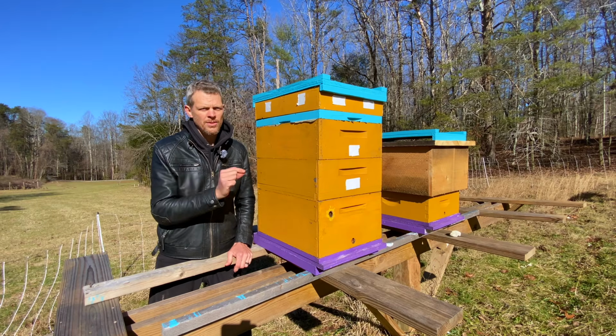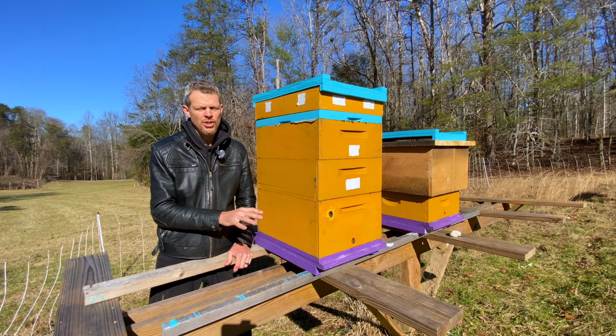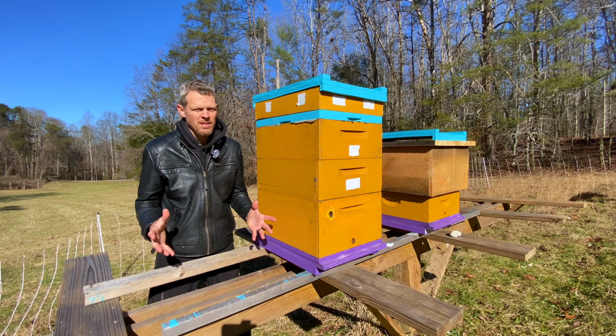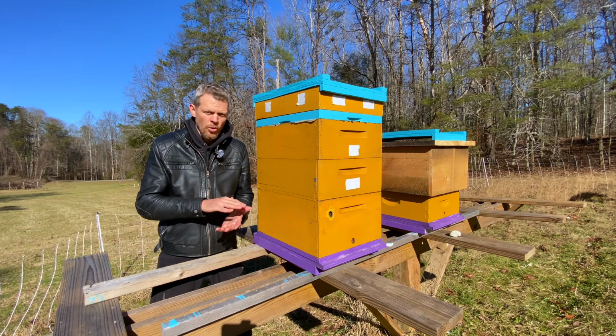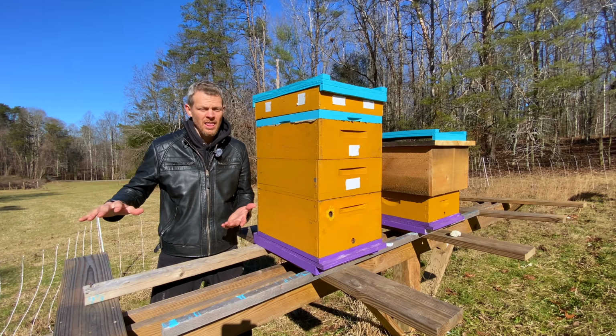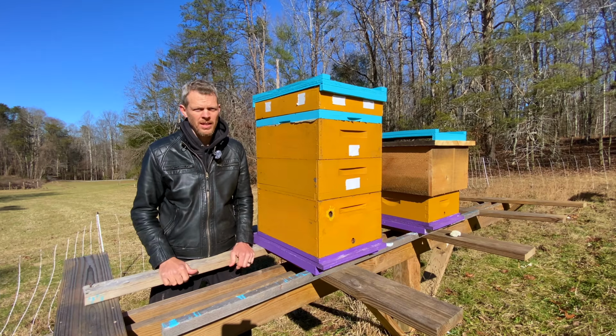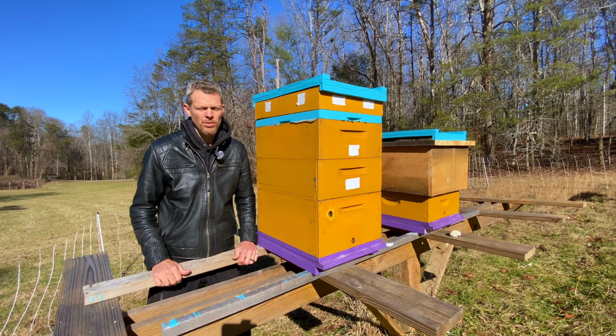Second, observe the flow. Look for trends with your beehives, not just single events. Did the brood pattern expand? Is it contracting? Or is it maintaining a steady level? That's going to be dictated by forage availability. And of course, weather is going to play a role in that.